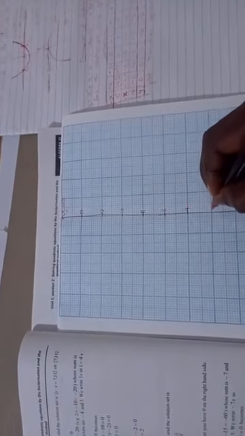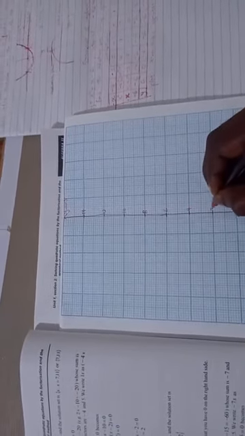4, 2, 0, -2, -4, -6, my negative y-axis, right? Which will give me -8. But yeah, so I've gotten the minimum value, and I have the minimum value of y.